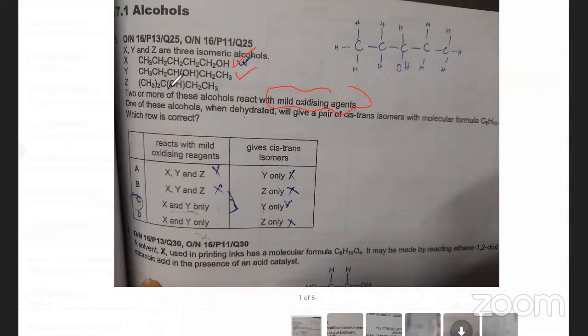Tertiary. Okay, that's a tertiary because it's got 3 carbon chains. It's got C with an OH in brackets, 2 CH3 branches, and then another CH2CH3 at the end. Tertiary alcohols don't get oxidized. So the answer for the first part is X and Y only.